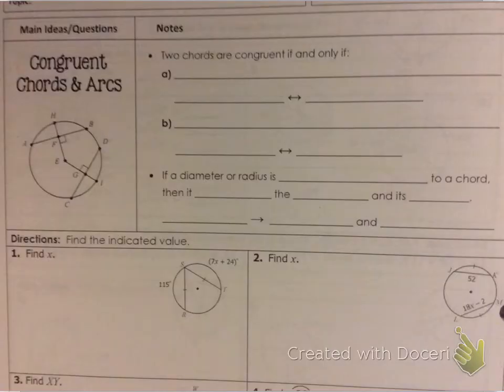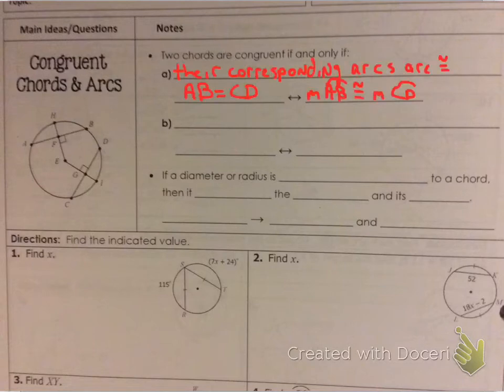Okay, so the main idea here is we're going to be using: chords are congruent if and only if. Keep in mind, I'm going to give you A, then B. Two chords are congruent if and only if their corresponding arcs are congruent. In other words, the chords AB and CD are congruent if their arcs are congruent.